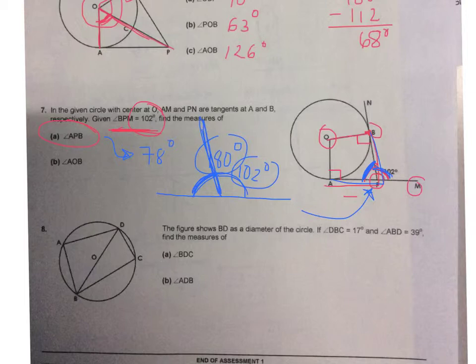To find the angle AOB, this can be a bit tricky, but I want you to focus your attention on the figure here. It's a four-sided figure. One thing that we know about four-sided figures is that the sum of the angles is 360. Like for triangles, the sum of the angles is always 180, for four-sided figures, the sum of the angles is always 360.